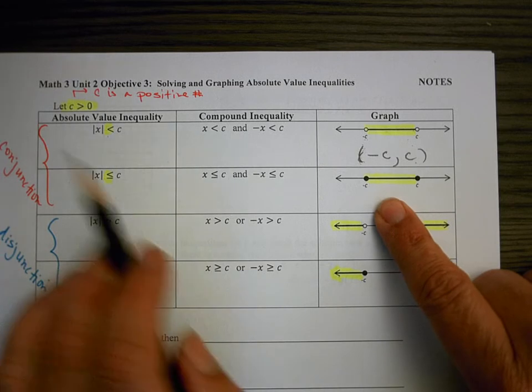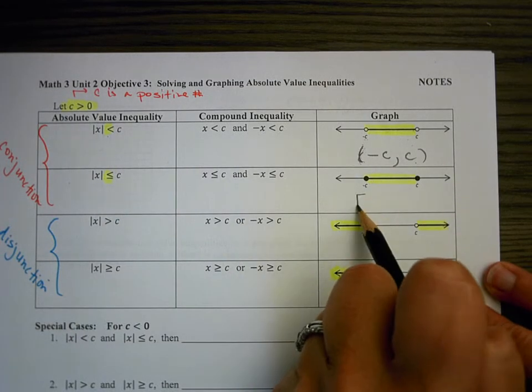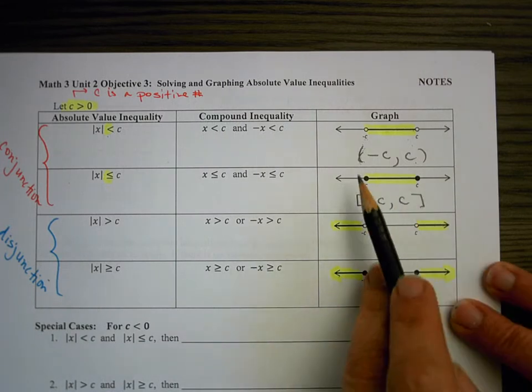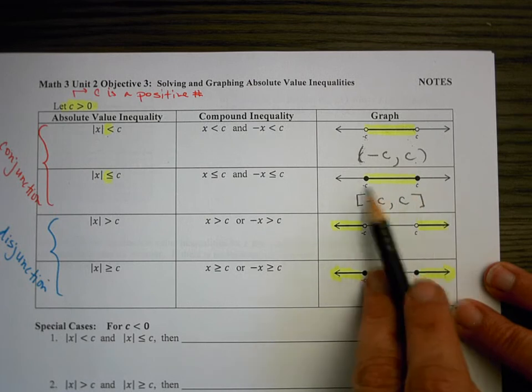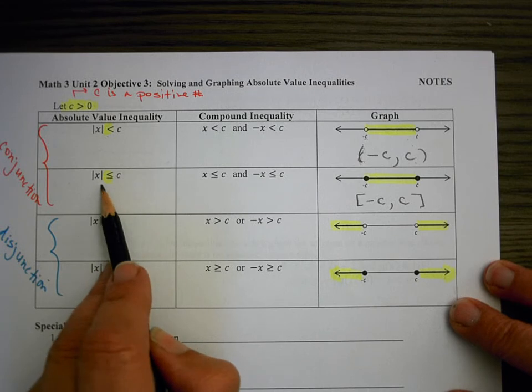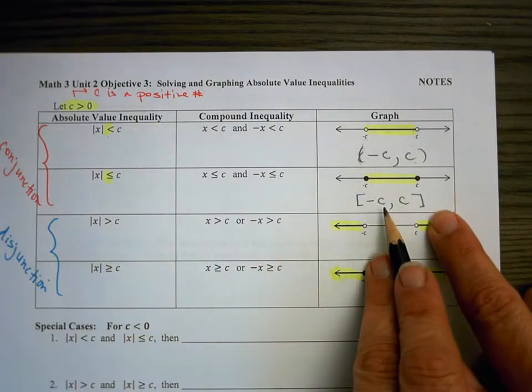Whereas for this answer right here, we would say it could be equal to negative c all the way to the value of c. So here the difference would be these are closed dots, so it is equal. And if it's closed dots and it's equal, that's because it's allowed to be equal, and that's given by this indicator, the underline there. Okay, so that's how we would write our answer.